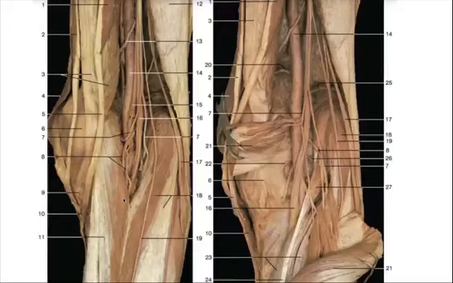On the right hand side, you need to identify again number 17. This is the common peroneal nerve. Yes. And number 14, it is the popliteal artery. Okay. Same thing. You need to identify.